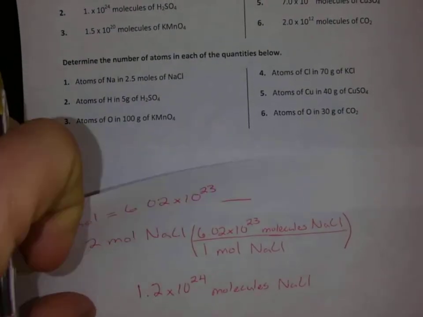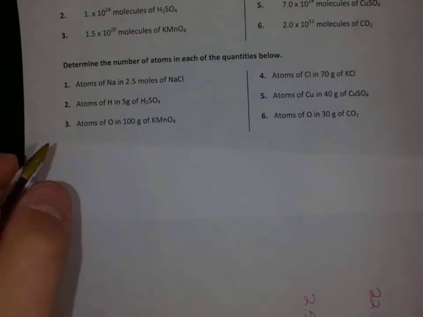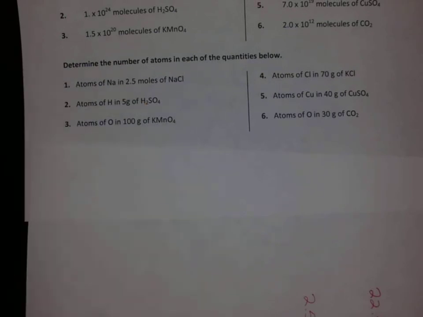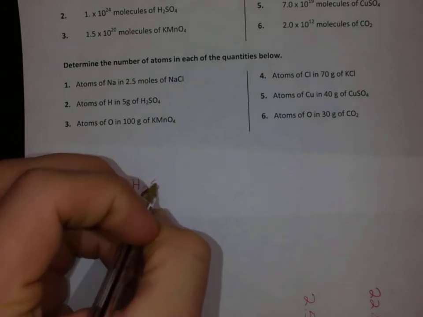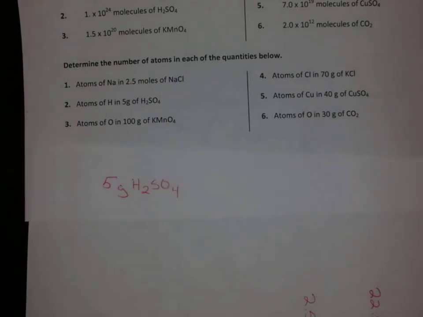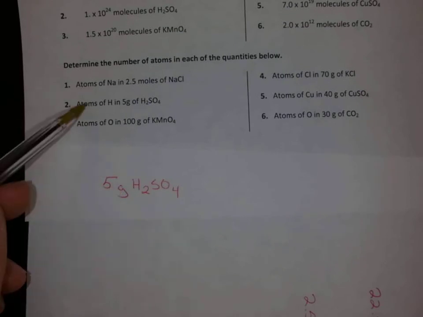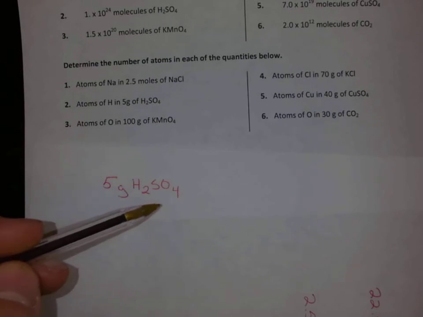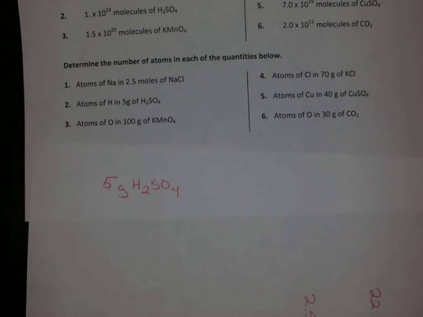So our last piece, I'm going to move this sheet of paper around to give me some space to work with. Let's do atoms of H in 5 grams of H2SO4. If I have 5 grams of H2SO4, do I know how many atoms of hydrogen I have in there? No. I have no way to convert between grams and atoms, but I do have a way to convert between grams and moles, and then I can convert between moles and molecules, and then molecules to atoms. So I'm going to need multiple conversion factors here.